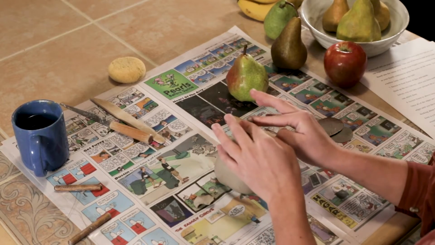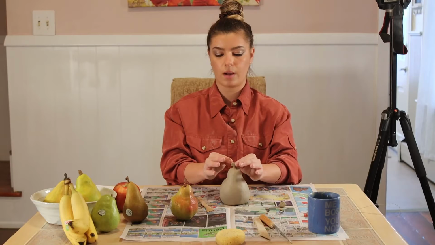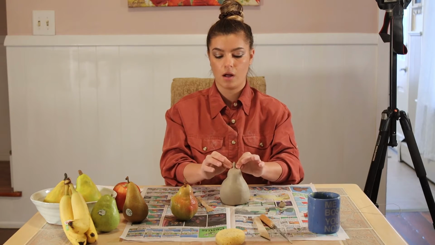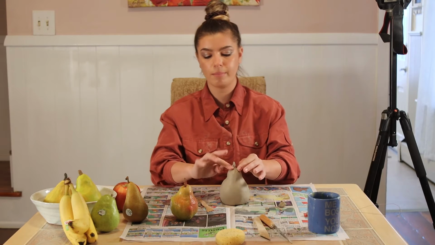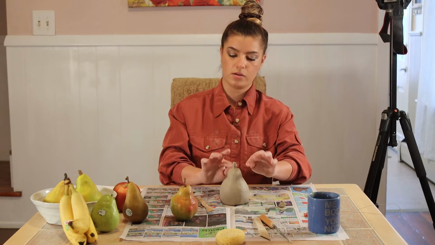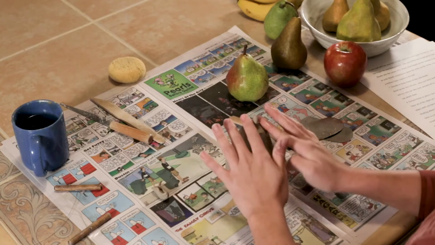Now here I'm making a pear, but this whole process can be repeated for other fruits and forms. So like an apple, I would have just made it more circular rather than going for an upward oval shape. For something like a banana, I would make a long boat-like pinch pot and attach the two halves. And then you just add details to them like so.